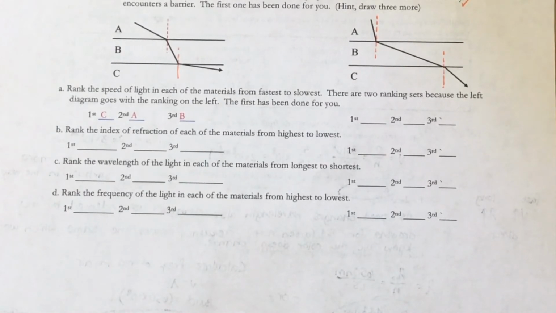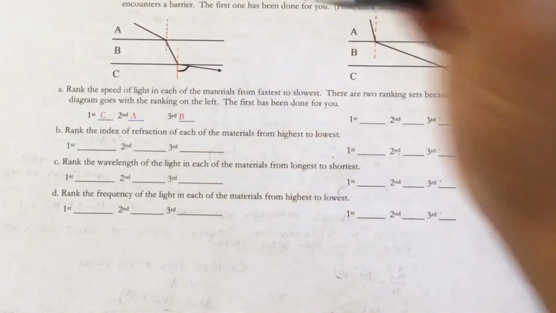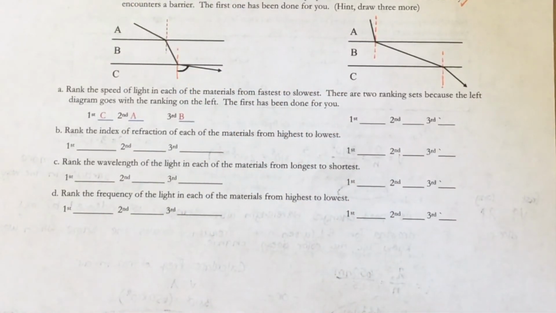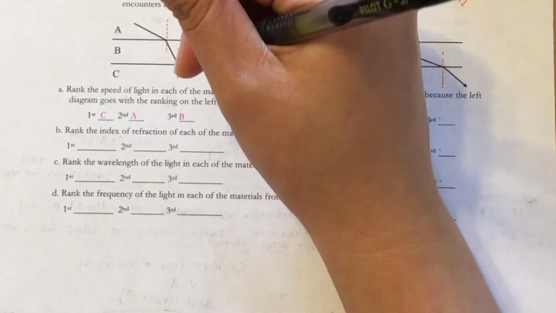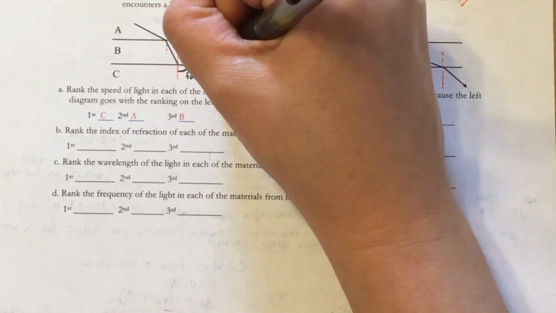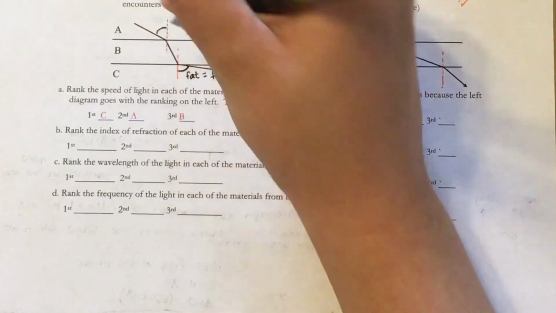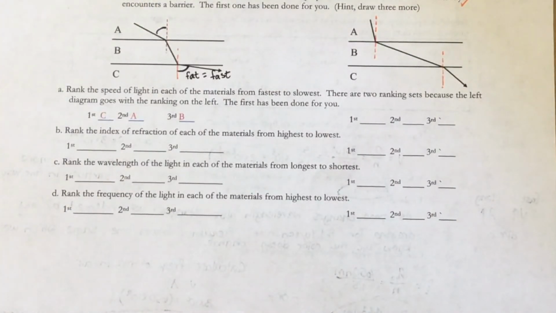So what I'm going to do is look at my incident and refracted angles. The fastest material will have the fattest angle. And you can pull a protractor out here if you want. I know there is an angle measurement tool on your iPads for this. But if I'm ranking them, C is the fattest angle and therefore the fastest material. A has a large angle, but not quite as big as C. C is almost 90 degrees there.